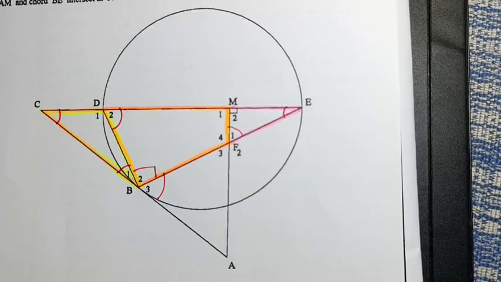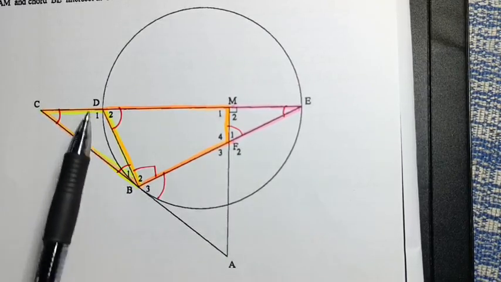So this is the last question. We need to find DB.